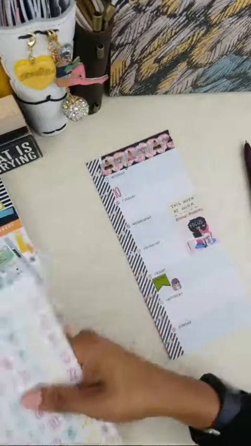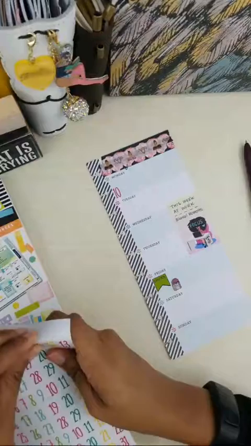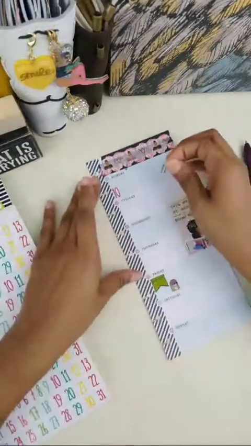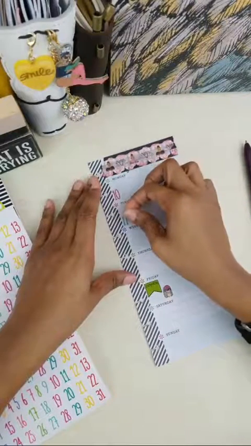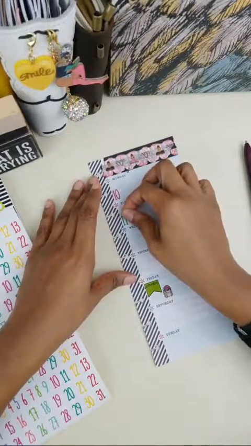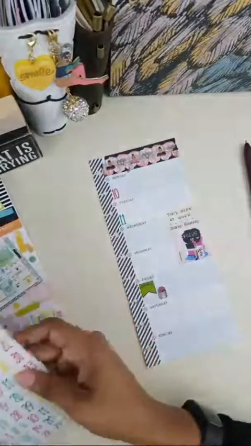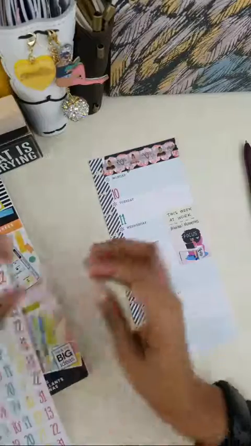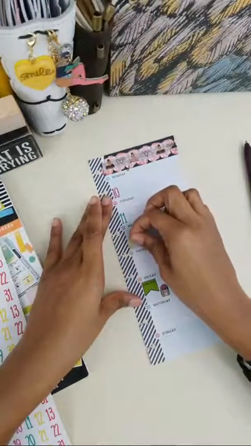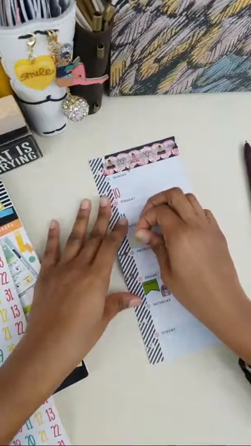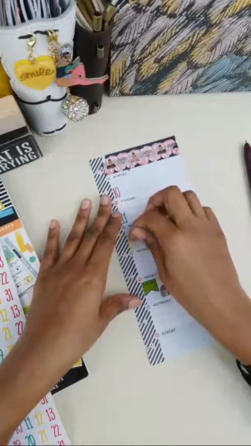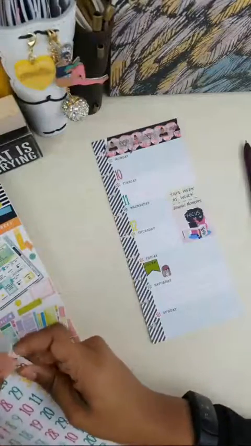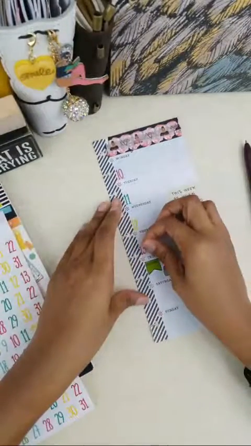Don't de-stash these because you can... No, that's the souffle, the one that takes forever to dry. Like when you write, it looks like it's nothing there and then it dries. All right, so we're putting these little numbers in. We're going to put these right here.